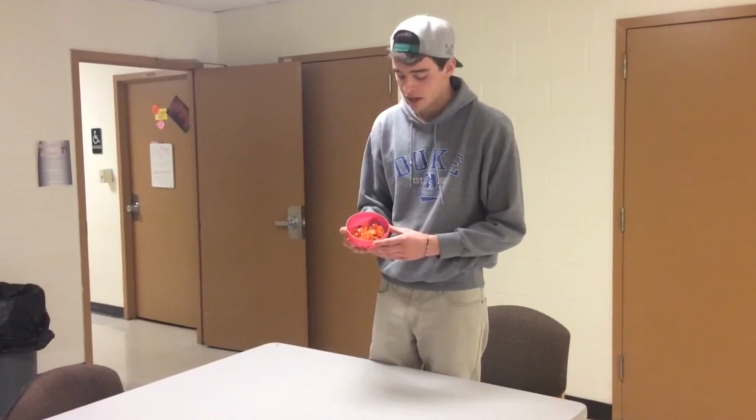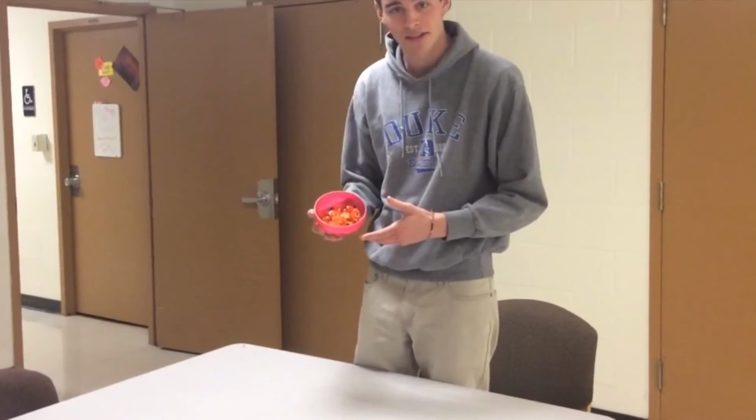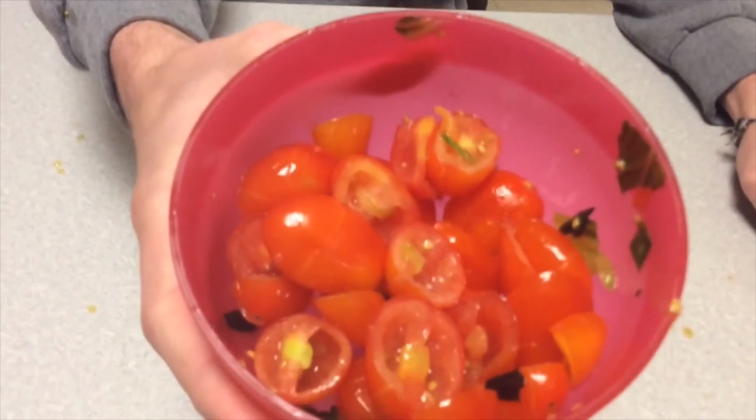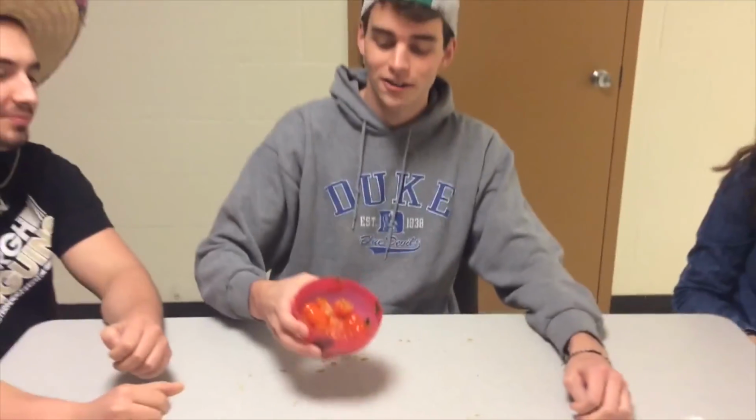After cutting up the tomatoes and adding a few different herbs and spices into the bowl, you should mash it pretty well. And there we go. All right. Our delicious salsa.